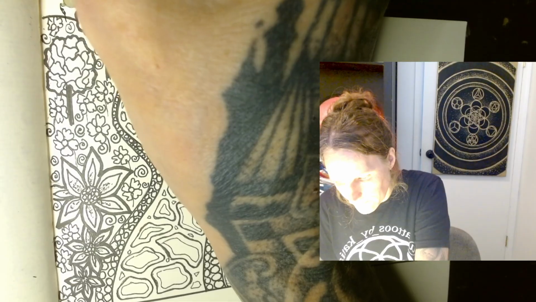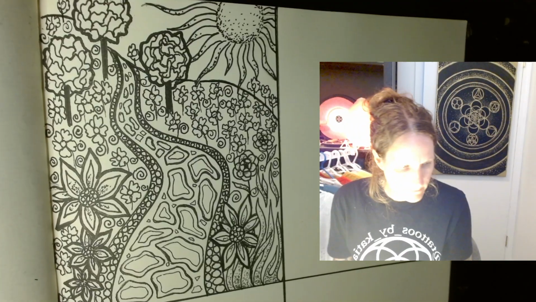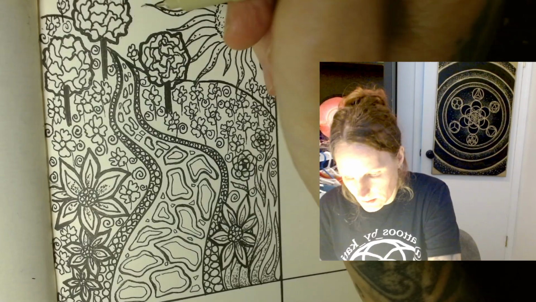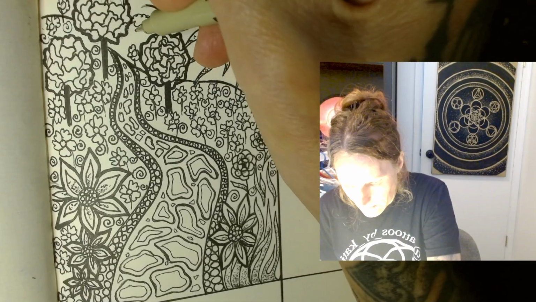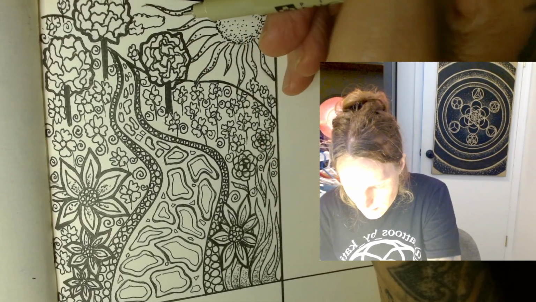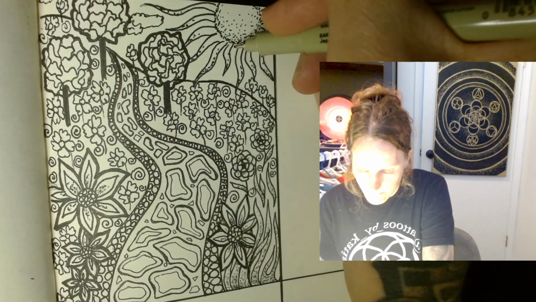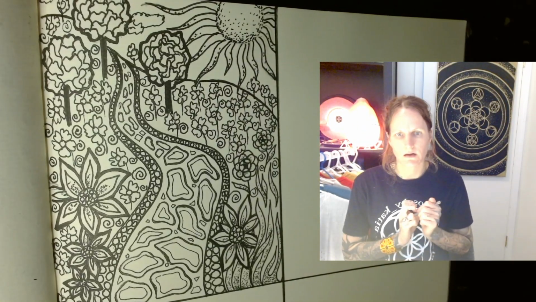Flower up here. A little bit of clouds, maybe. I don't really need to fill the sky. I'm just gonna leave it like that, I think.